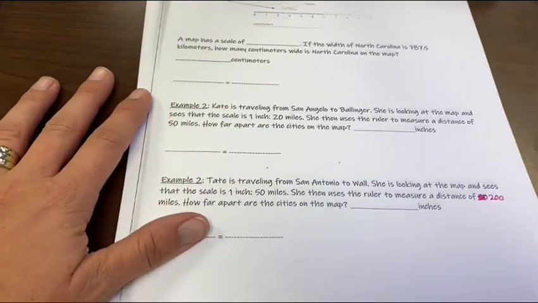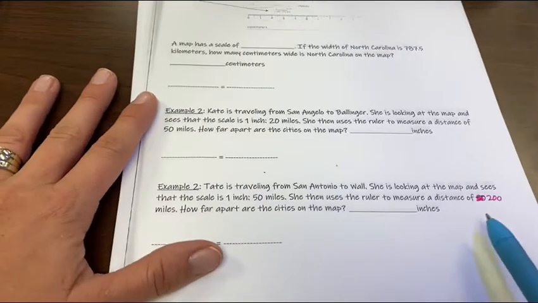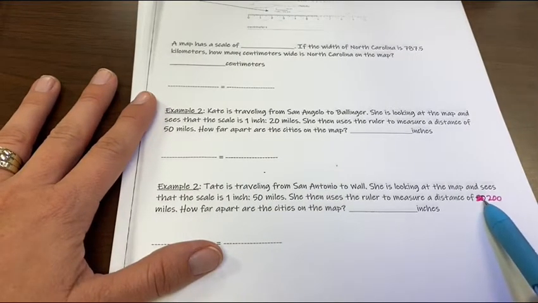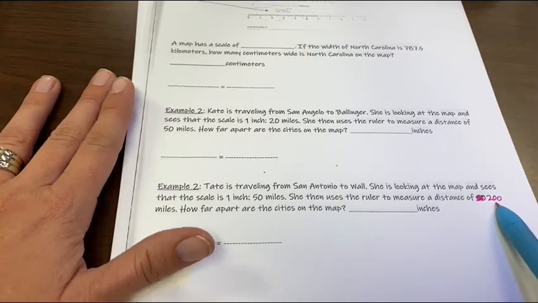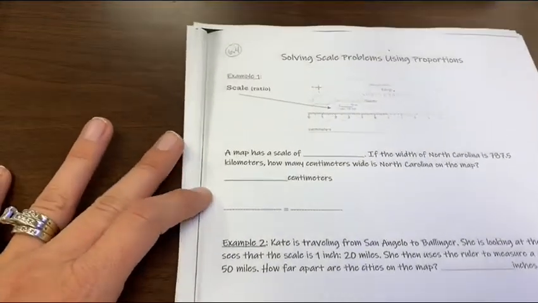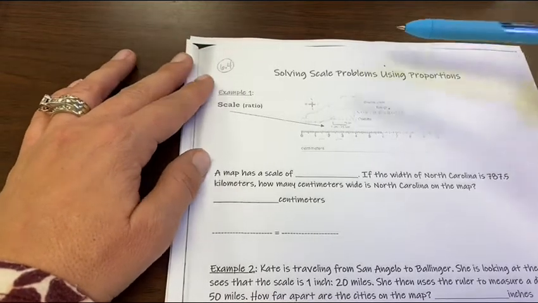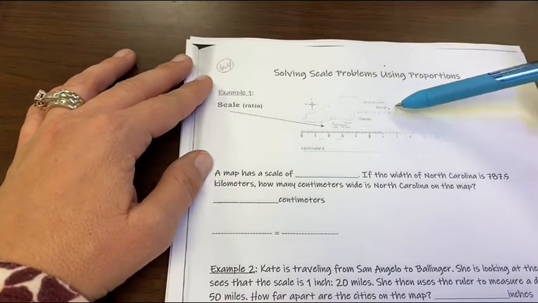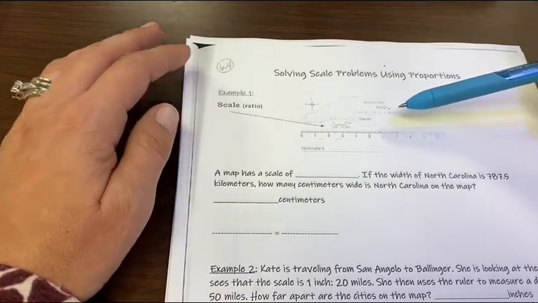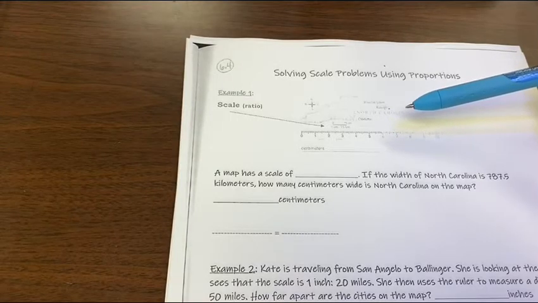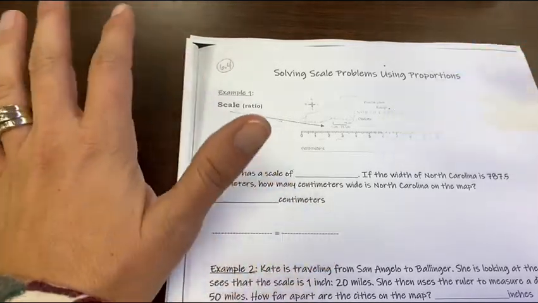We're on page 51. Real quick, let's change this 50 on this example to 200. All right, so we are talking about solving scale problems. And usually these problems, and I'm sorry you can't see this very well, it's a lot darker in your journal. But usually scale problems are on maps.